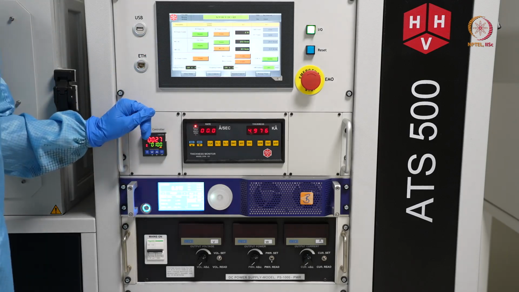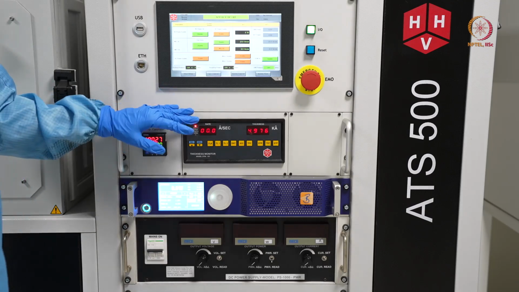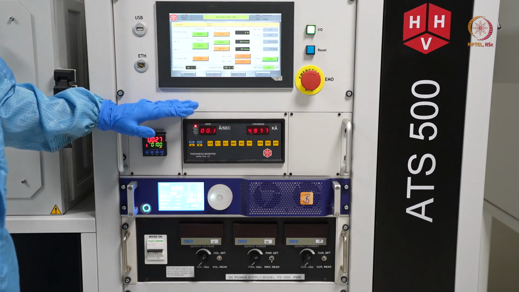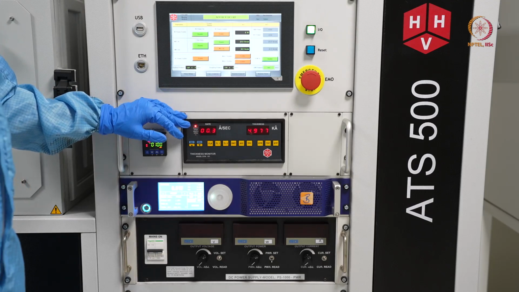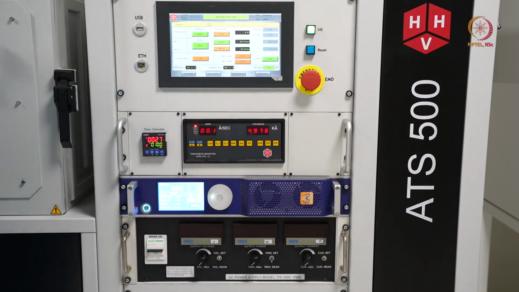Just to tell you, DC sputtering can usually be used only to deposit metals, but RF sputtering can be used for both metals as well as insulators. As we don't have any insulator target as of now, we show here the deposition of another metal. For that we loaded an aluminum target here for the deposition, so we will show that.